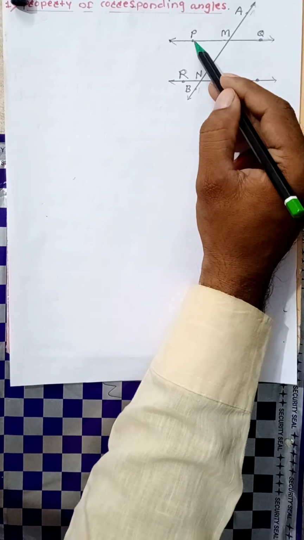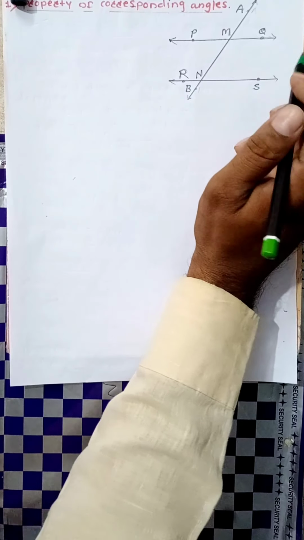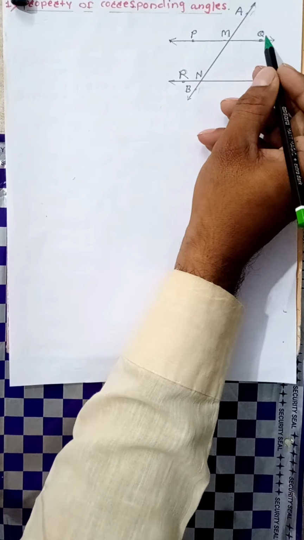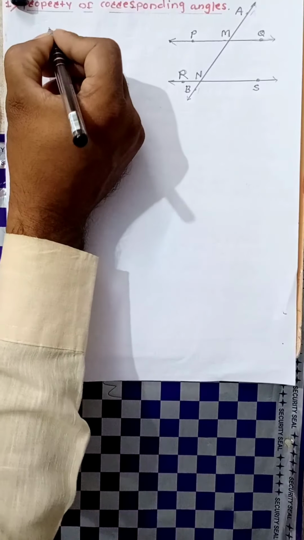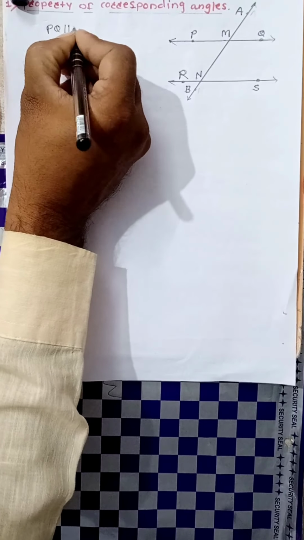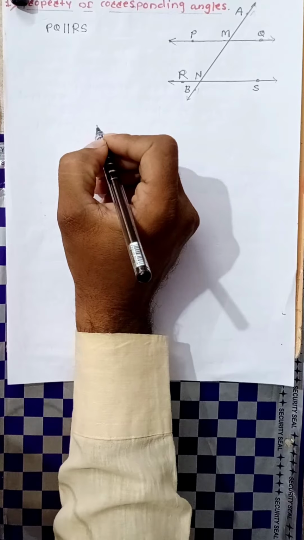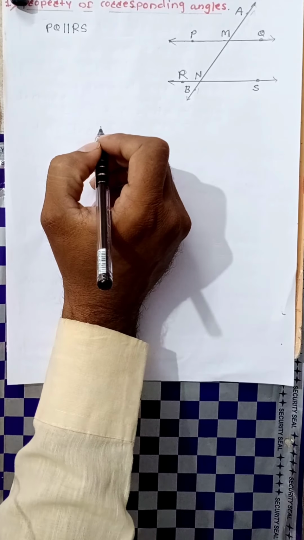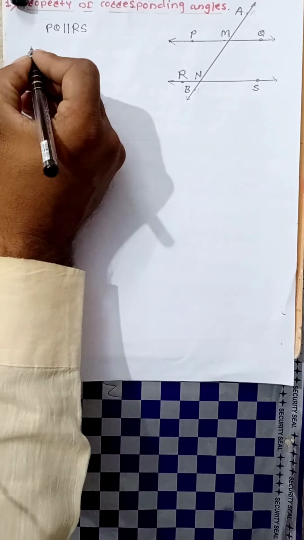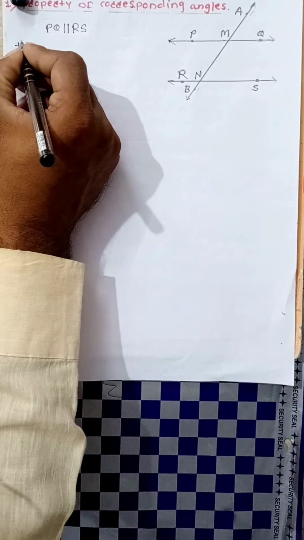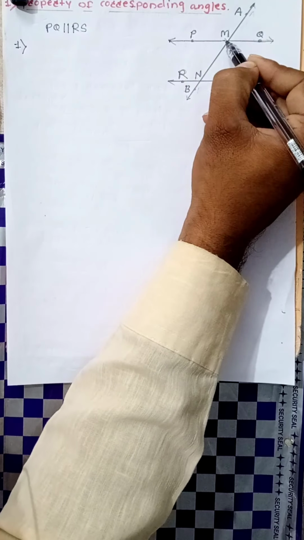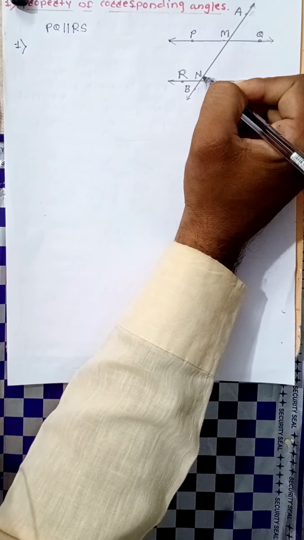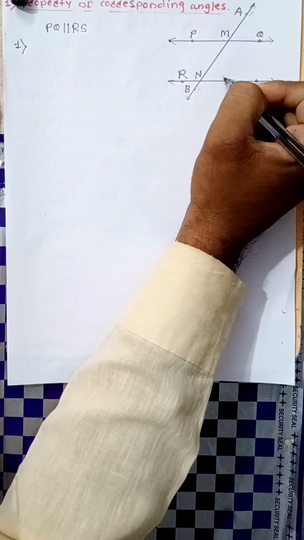AN is a transversal and PQ and RS are both parallel lines. Then PQ parallel RS, we write it PQ parallel to line RS. So first write down corresponding angles, AMP. M and N are the corresponding angles formed by two parallel lines.